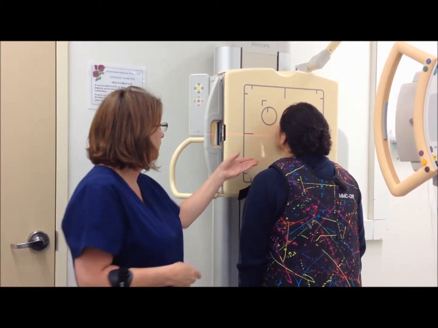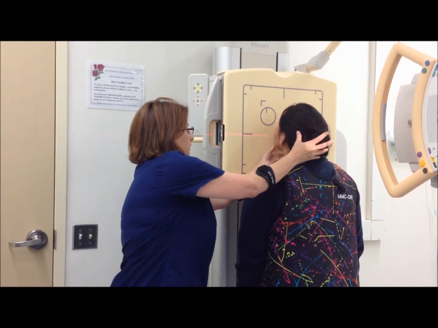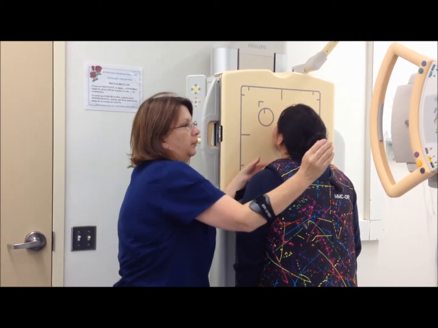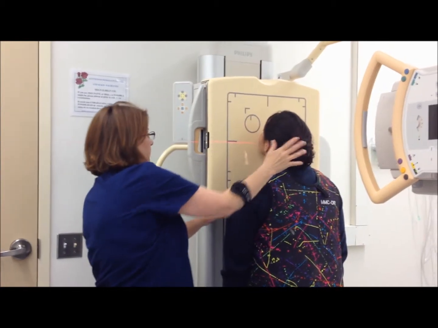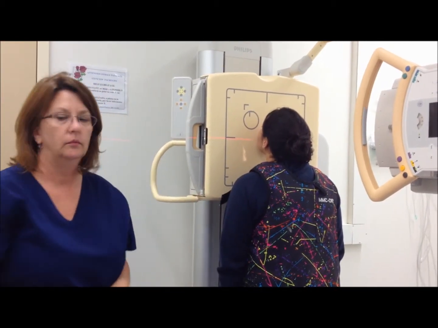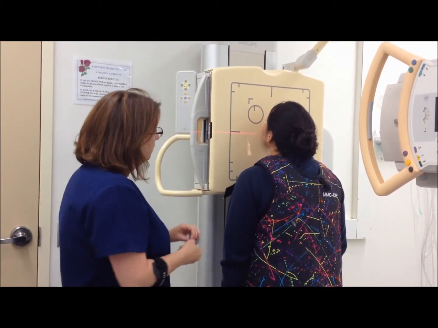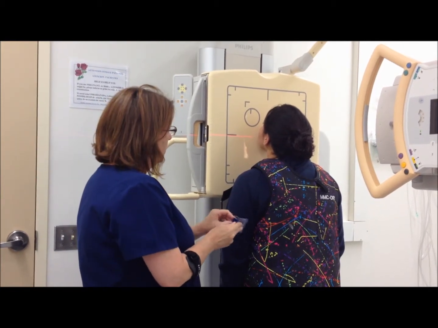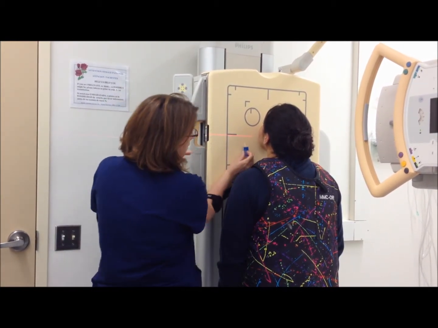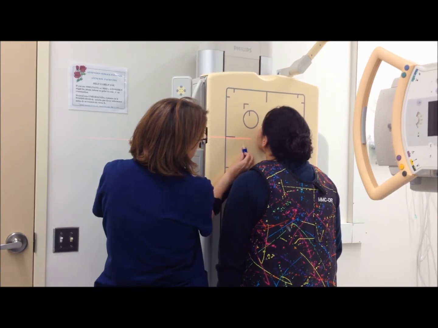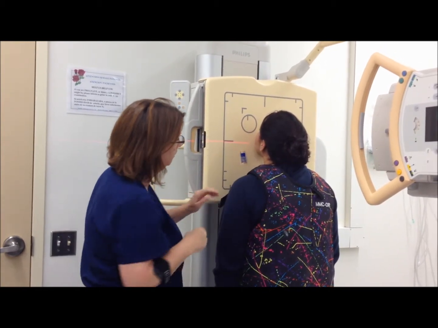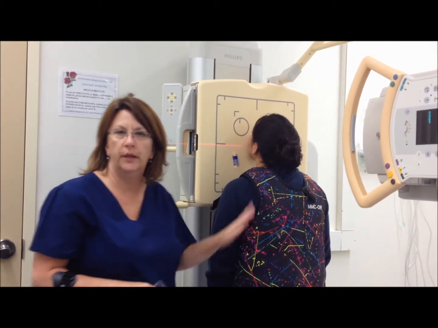Patient is shielded and we are going to put my markers in the light field, but out of the patient shadow.